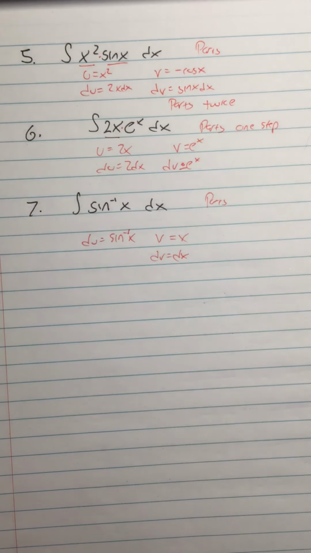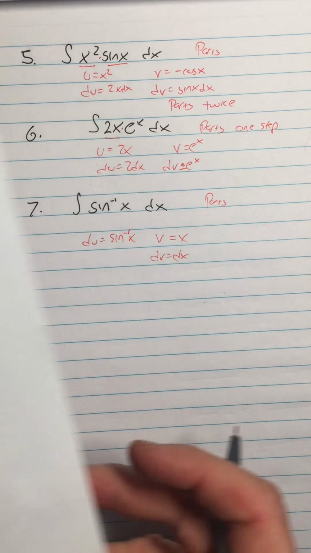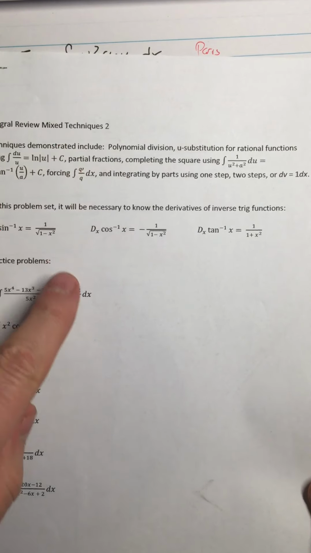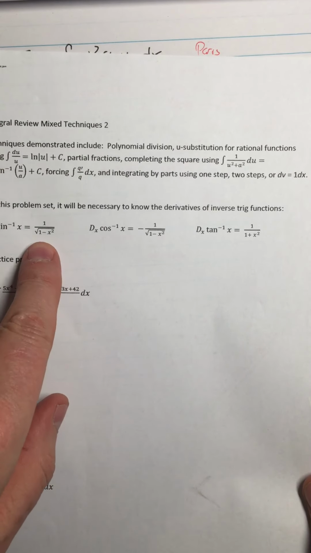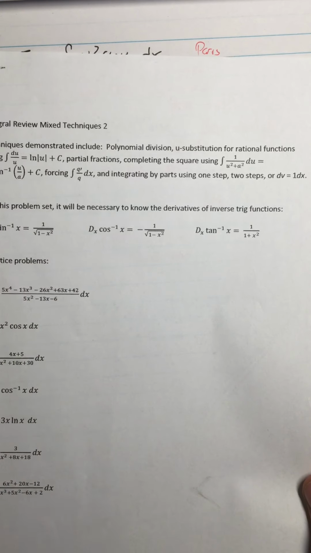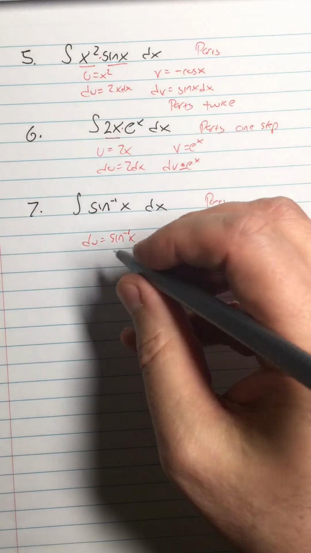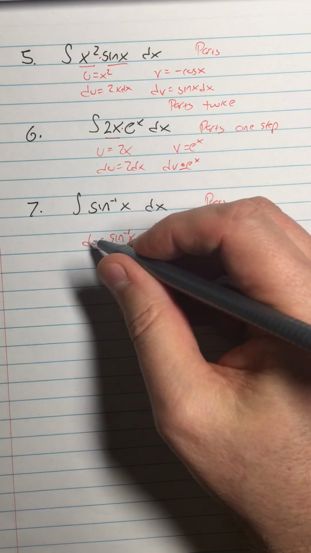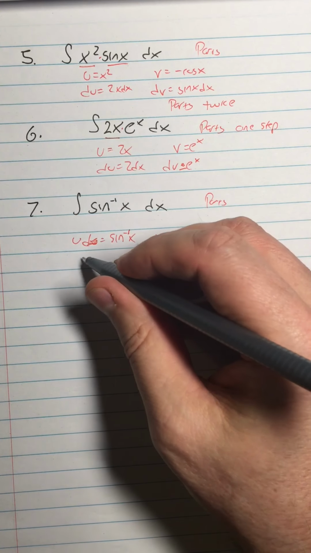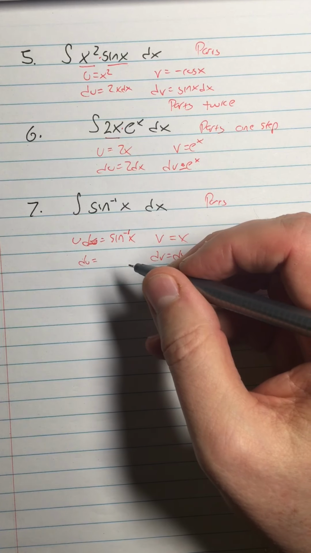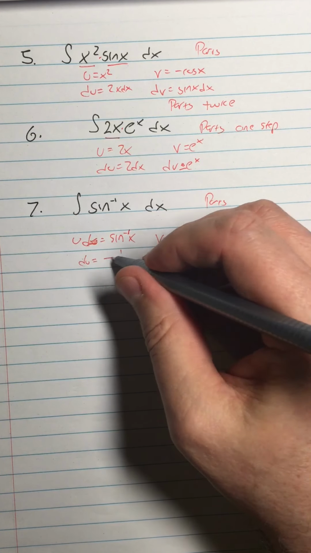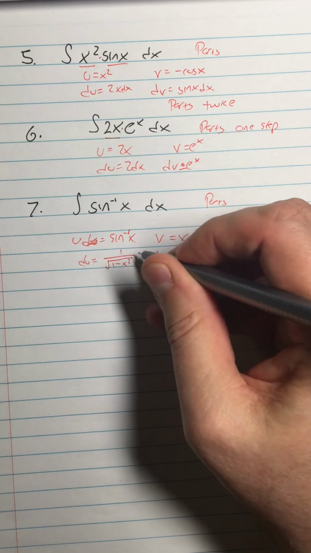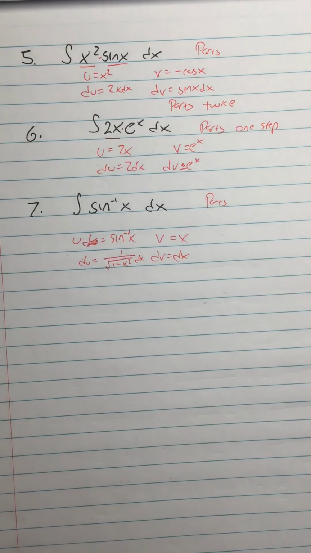And that'll allow me to just do the derivative of that inverse sine, which I don't have memorized. But fortunately, by the way, I put it right on the top of the mixed techniques review. It's right there. All right. It's also in here. Anyway, that derivative is, whoops, this is supposed to be u right there, not du. And then du equals, for inverse sine, 1 over square root 1 minus x squared dx. And I'm confident you can do those.